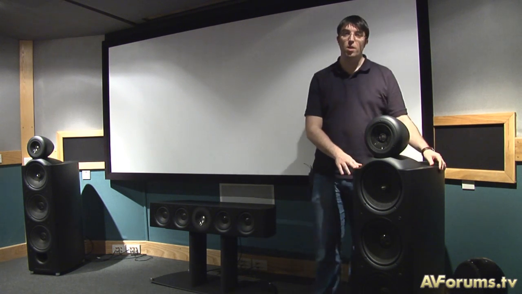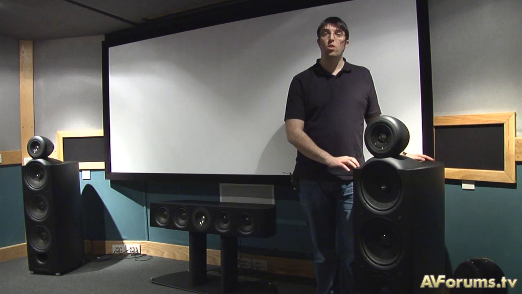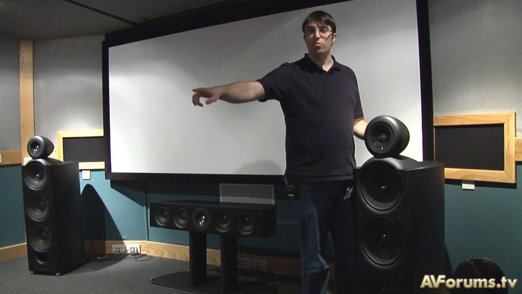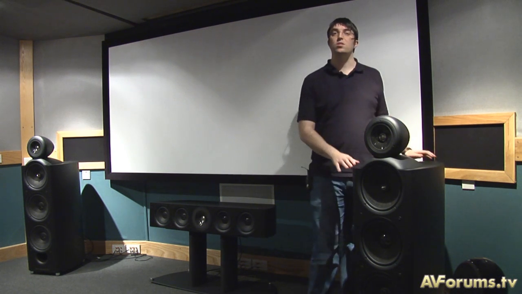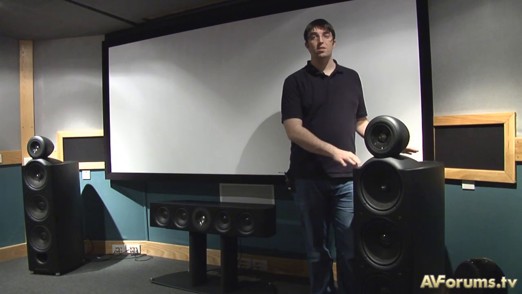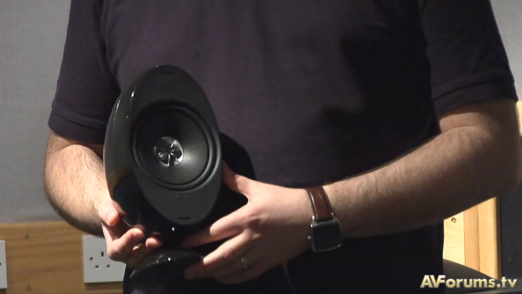The second part, direct radiating, is just a fancy technical term. What that means is that the sound comes straight from the driver towards the listener. There's nothing else designed to happen with the sound. So this is a floor standing direct radiating speaker.